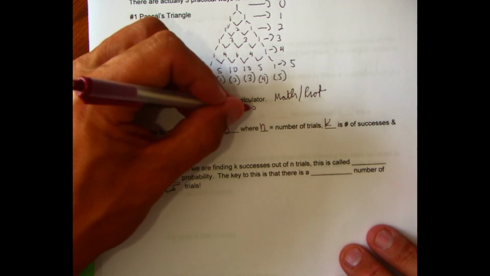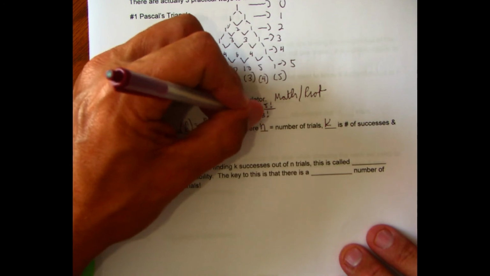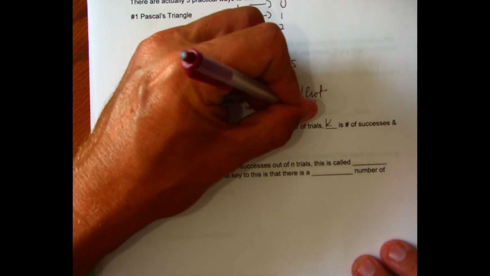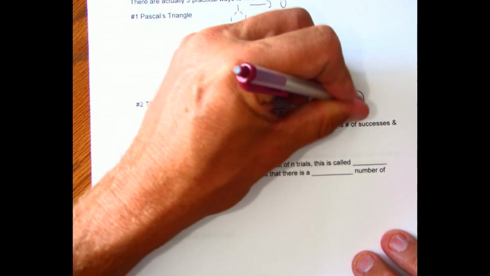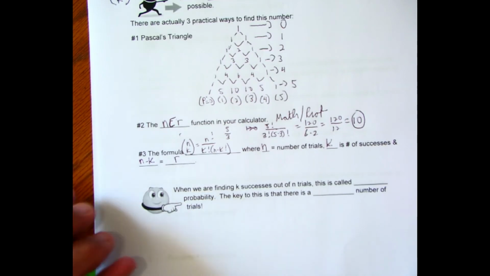Okay, so for 5 choose 3, we know 5 factorial, that's n factorial, the number of trials, over 3 factorial times 5 minus 3 factorial. We know that 5 factorial is 120. 3 factorial, 3 times 2 times 1, is 6. And 5 minus 3 is 2. 2 factorial, 2 times 1, is 2. So we get 120 divided by 12, and that's 10. That's the same 10 that we got on the calculator and with Pascal's triangle. So that's 3 different ways of finding the number of combinations. Okay.